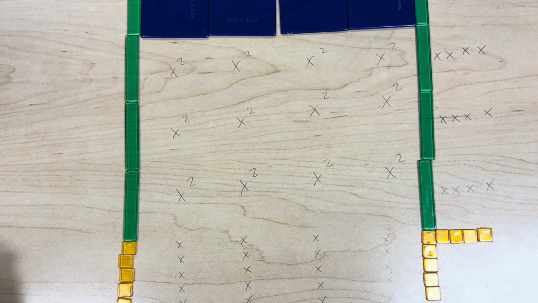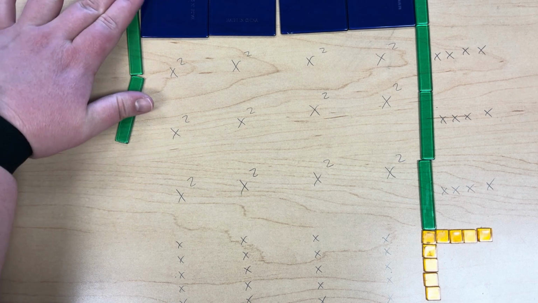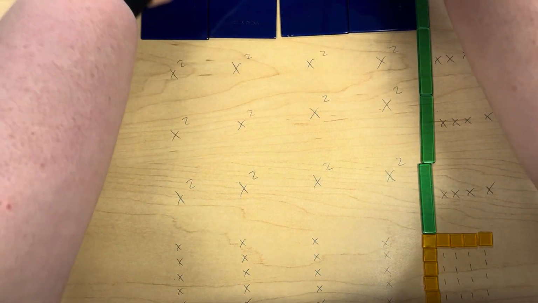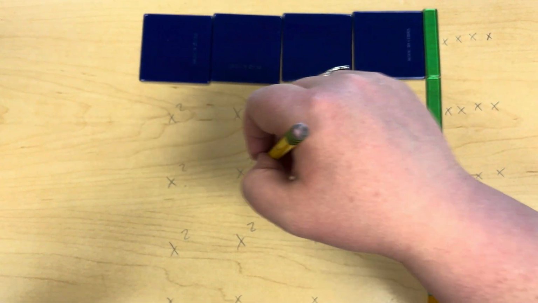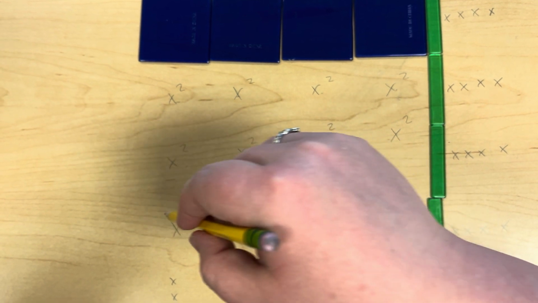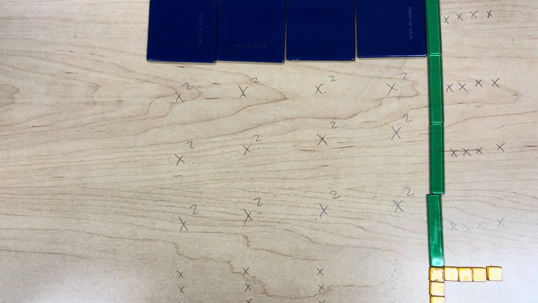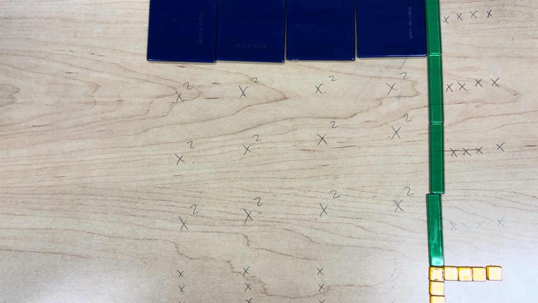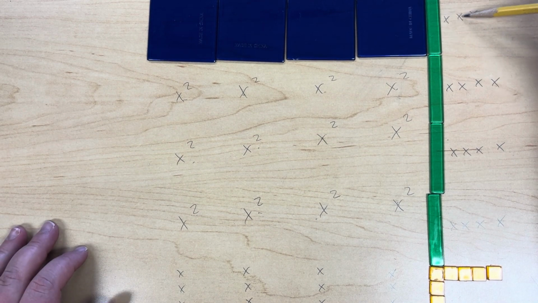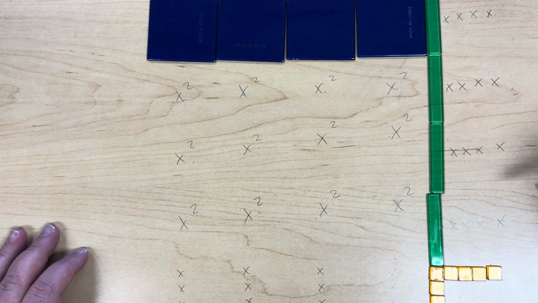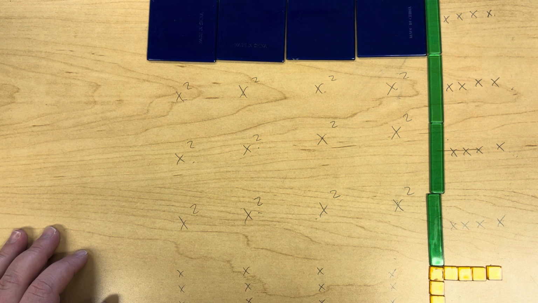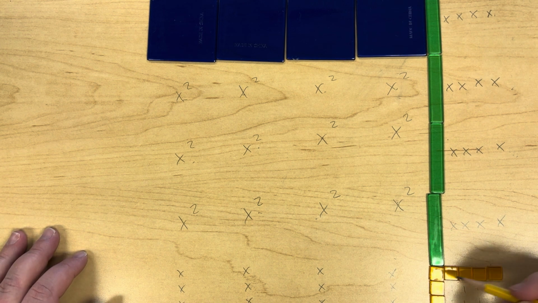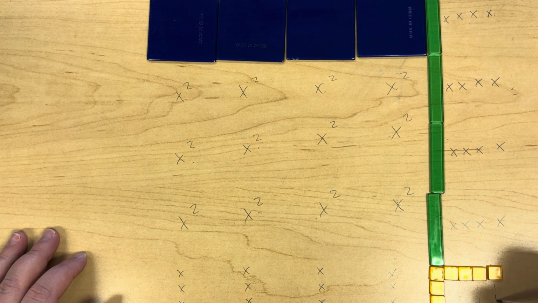All right, now we can count up what we got. So get rid of the outside, and let's count it up. So we've got 1, 2, 3, 4, 5, 6, 7, 8, 9, 10, 11, 12, 13, 14, 15, 16 x squareds. So I'm going to write that down. Okay, then I've got 1, 2, 3, 4, 5, 10, 15, 20, 25, 30, 35, 40 x's. And I have 1, 2, 3, 4, 5 by 1, 2, 3, 4, 5 is 25 ones.